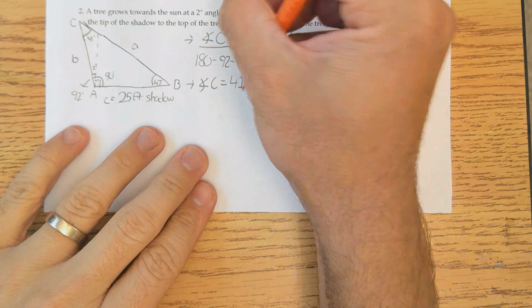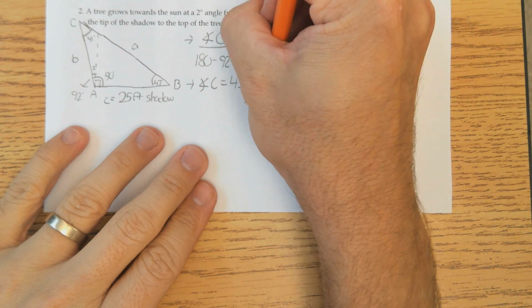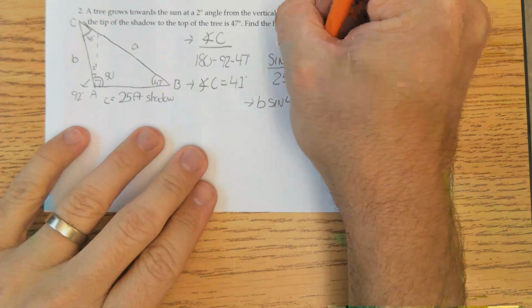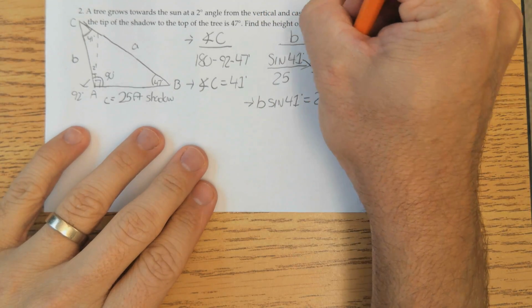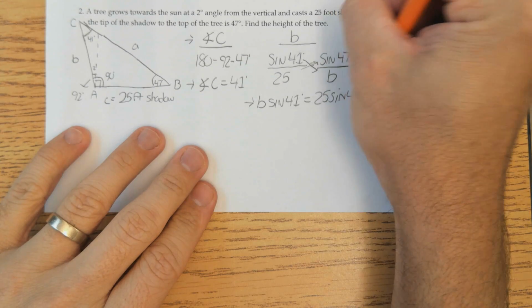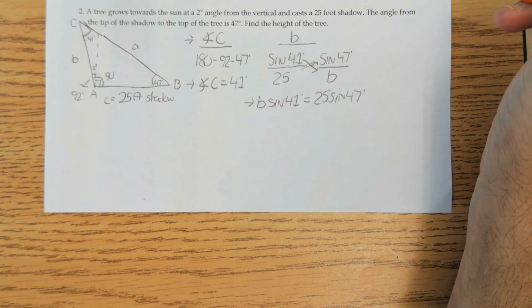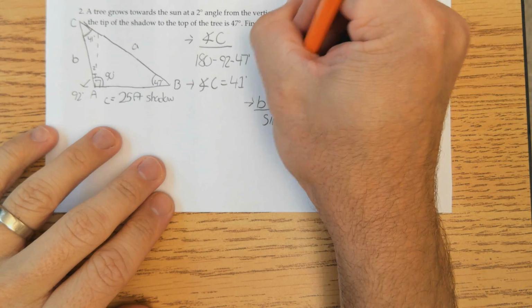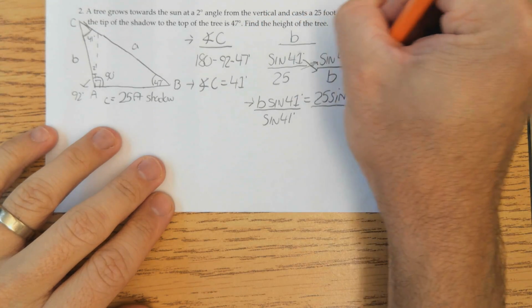And so when I cross multiply, I'm going to have little b times sine of 41 degrees equals 25 sine 47 degrees. We're trying to isolate that little b, so we're going to divide both sides by sine of 41.